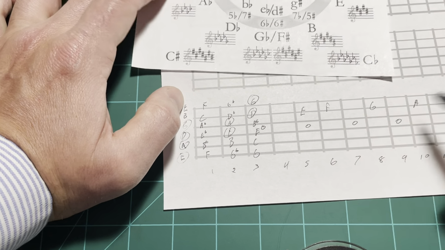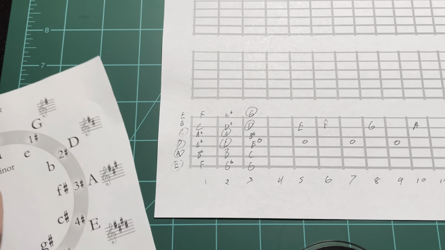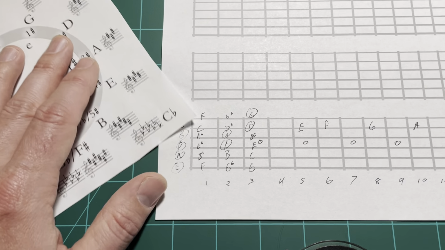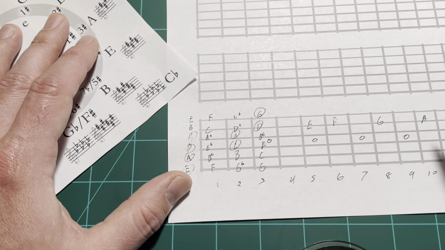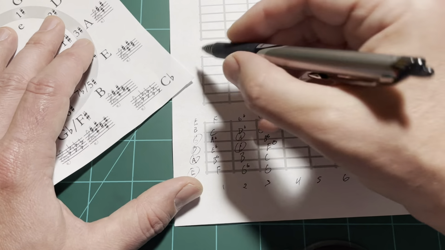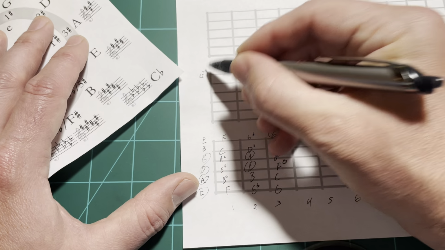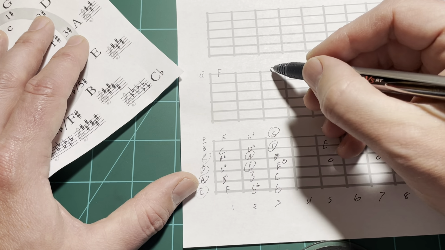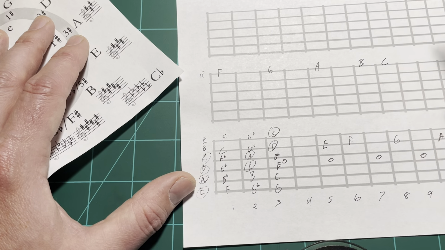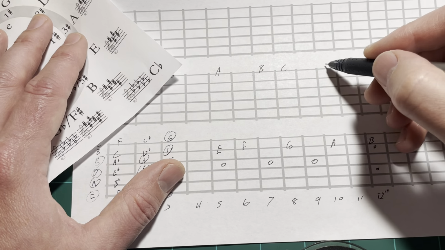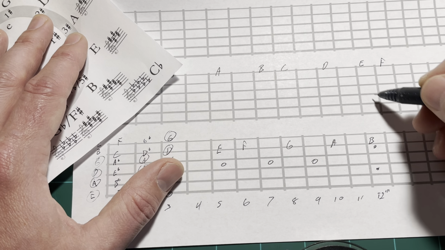So you can get these just by Googling, blank fretboard. Somebody will let you print them off. Get you some of these printed off and work through this. Do it linearly. So like this. E, and then we know F, then we got G, A, B, C, D, E, and an F, and we know that that's a 12th.